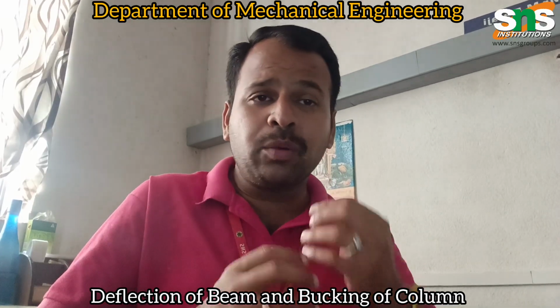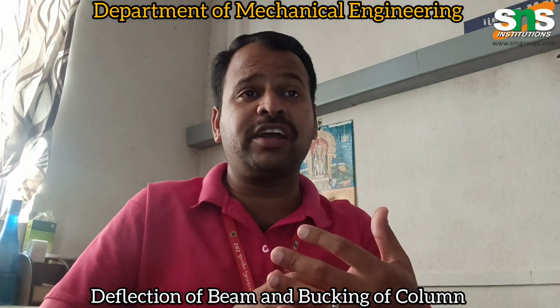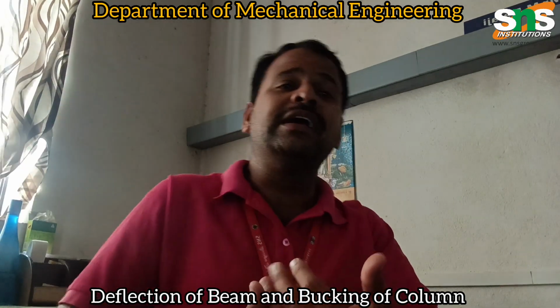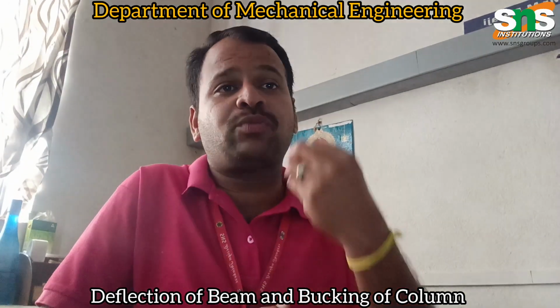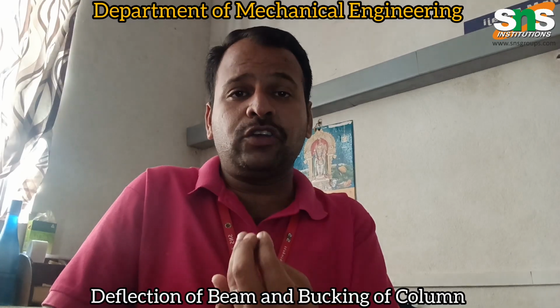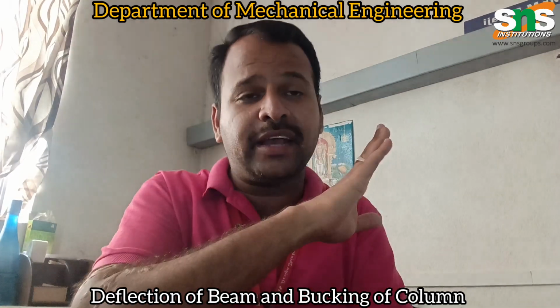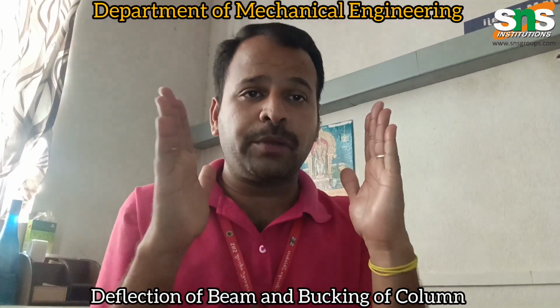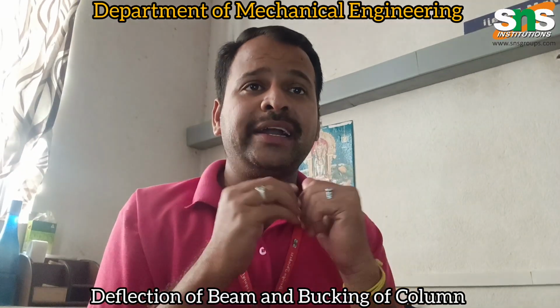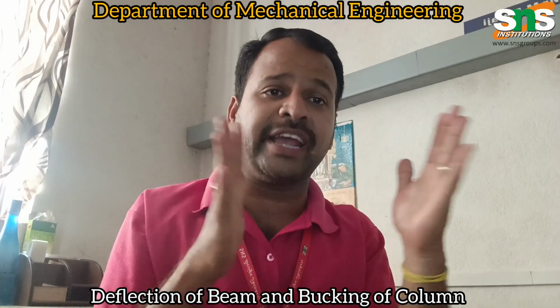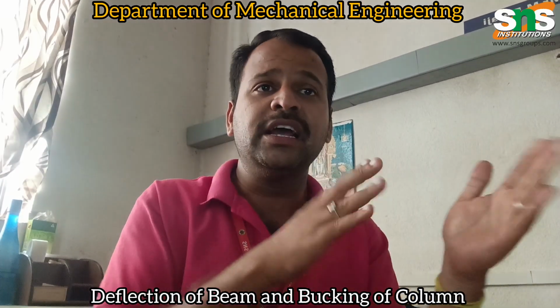material. What are the types of deflection? What are the beam deflection types? Cantilever beam deflection, simply supported beam deflection, as well as fixed beam and continuous beam. A cantilever beam has one end fixed and the other end free. Simply supported means both ends are supported, and fixed beam means both ends are fixed. Continuous beam means the beam is constrained at more than two supports.